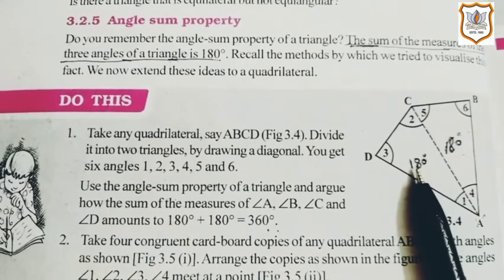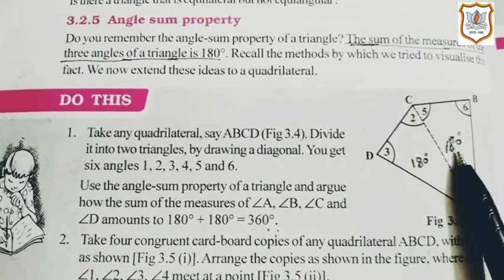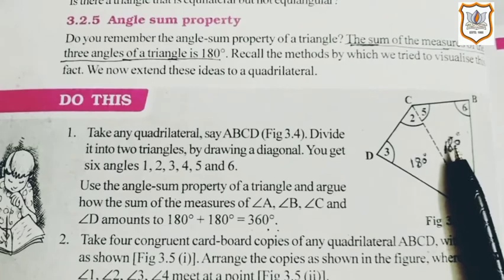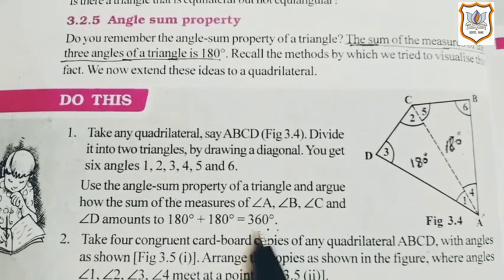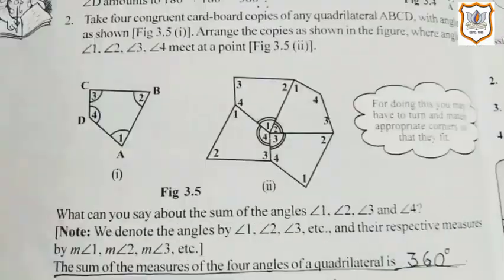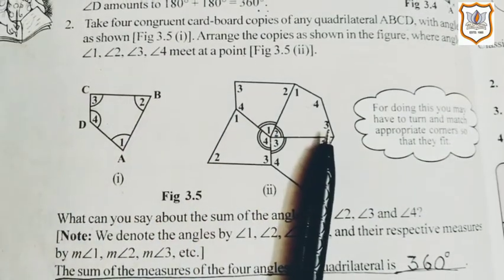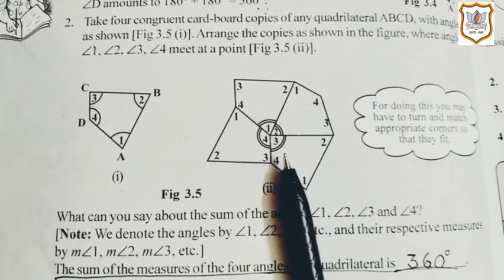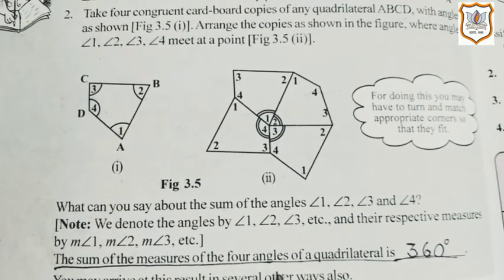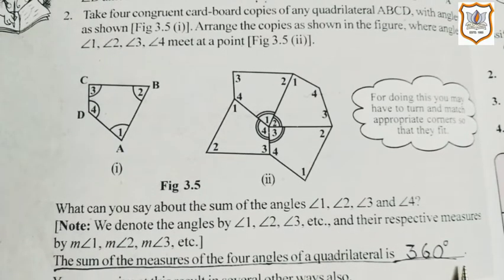So this triangle is 180 and the sum of the angles of this triangle is 180. So 180 plus 180 will be 360. Clear? You can read this and do this activity by yourself. So we get that the sum of the measures of the four angles of a quadrilateral is 360.